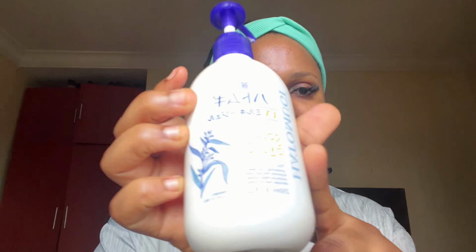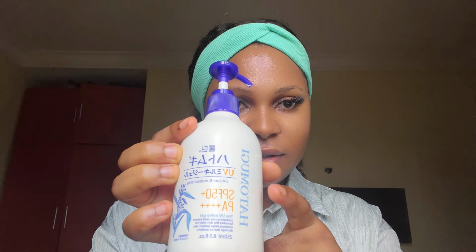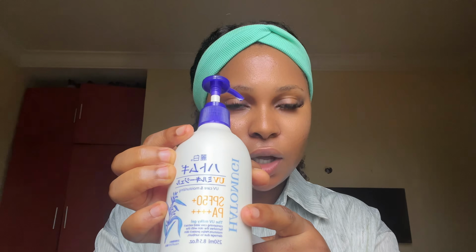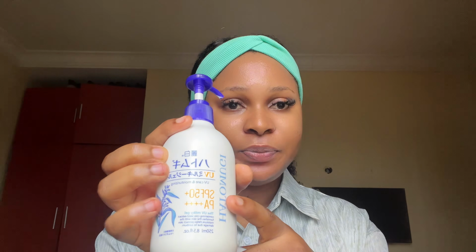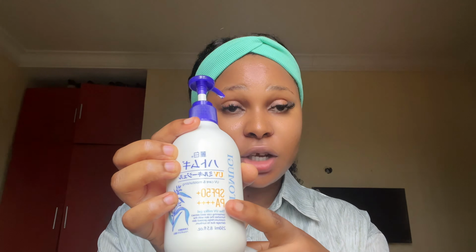So this is the Hatomugi sunscreen, and I don't know if you can see clearly, focus please. There is SPF 50 plus, PA plus plus plus. So this indicates that this sunscreen would give you maximum protection from both UVA rays and UVB rays. This SPF 50 plus that you see here indicates UVB protection, then this PA plus plus plus indicates UVA protection. And now this PA plus plus can vary.